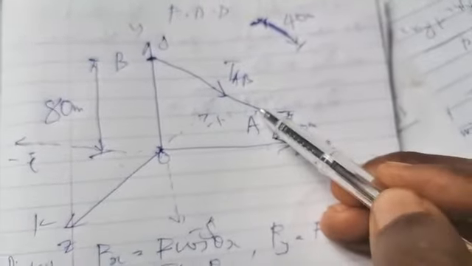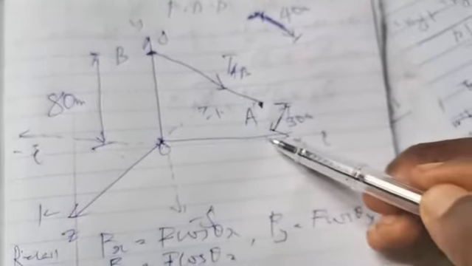I'm not moving backwards. So from the origin to this point first, I've covered 40 meters in the i direction, so 40i. But this is not where point A is, so I have to now move from this point to this point. Moving from this point to this point means I'm going in the negative z direction.